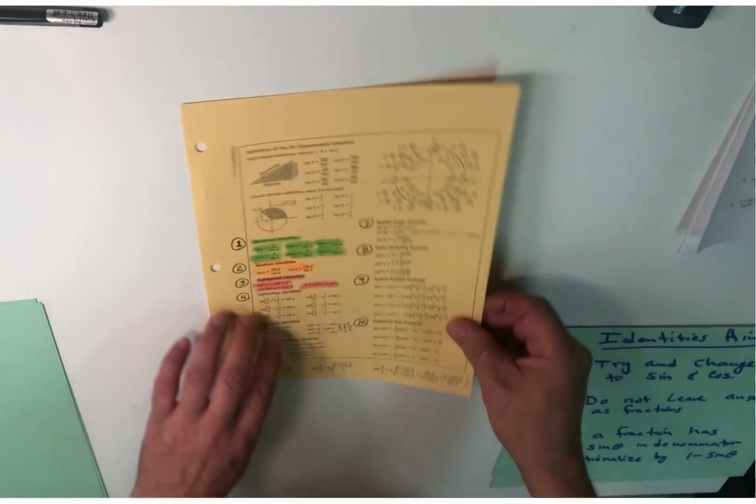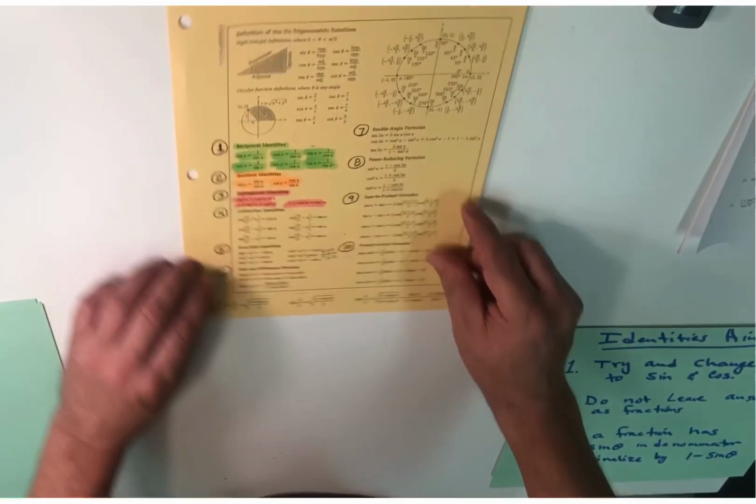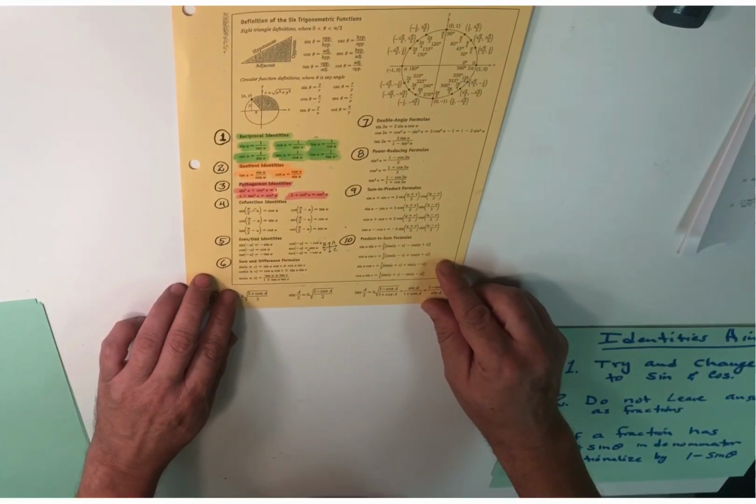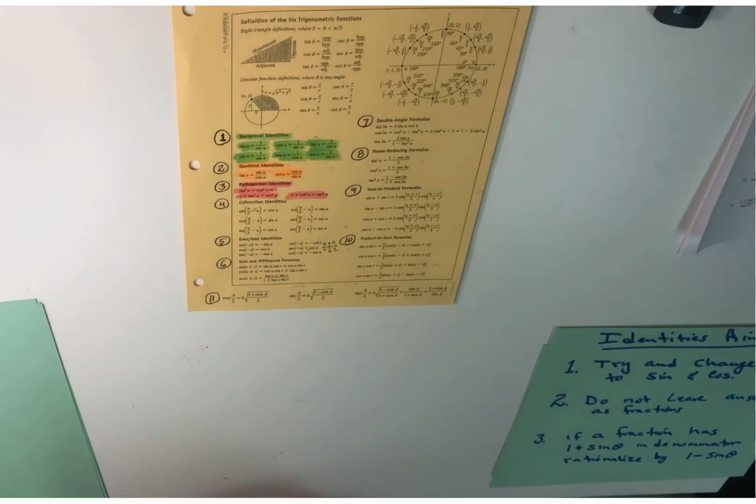I have uploaded into our web page through Google Classroom your sheet of the trigonometric identities that we're going to be using for the next month here. And this is what they look like. Please take the time to go into my Google Classroom and download it and see if there's a way that you can either print it or have it available by taking a picture on your phone. You're going to notice that they are numbered all the way from 1 through 11.